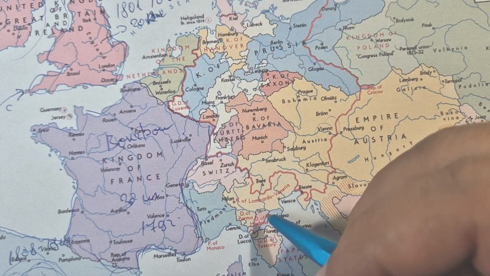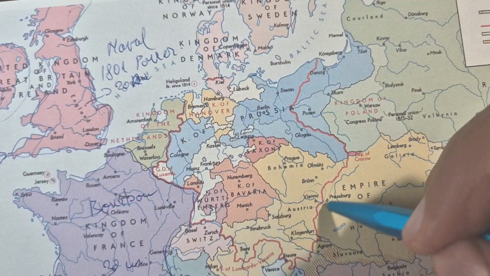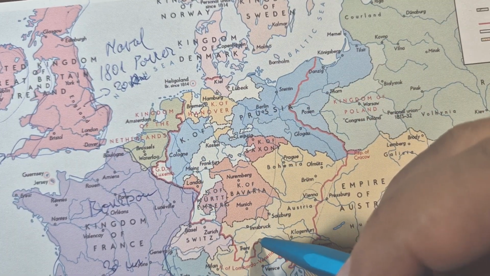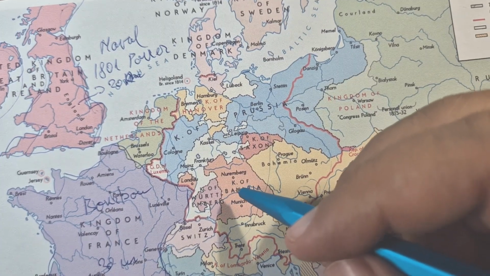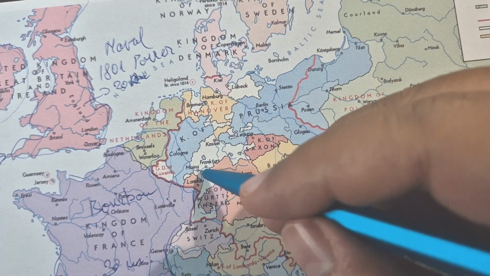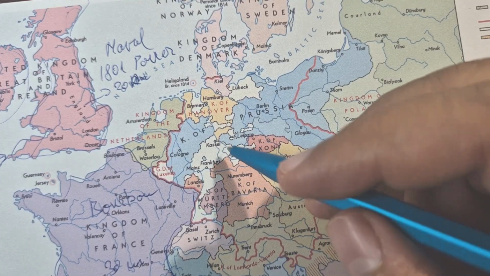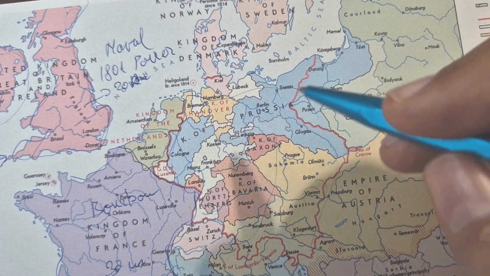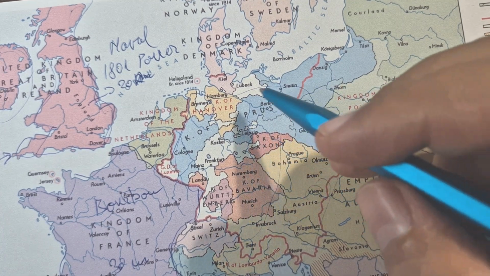Let's go to Central Europe, the German Confederation and their neighbors. The German Confederation, a loose union of 39 states, created in 1815 by replacing the Holy Roman Empire. Holy Roman Empire, which by the way was dissolved in 1806.